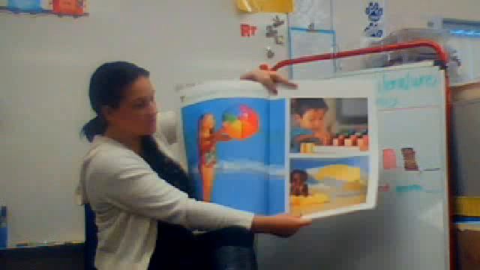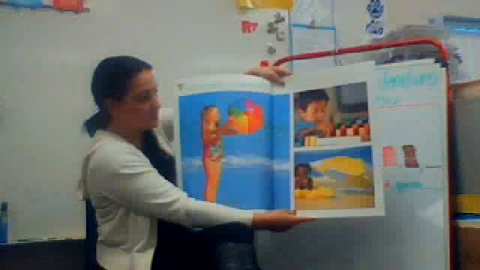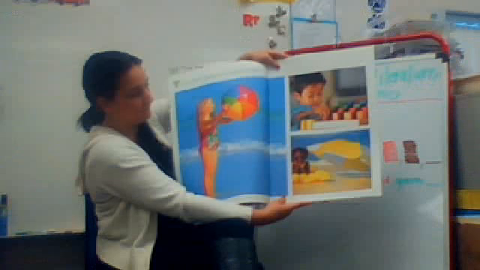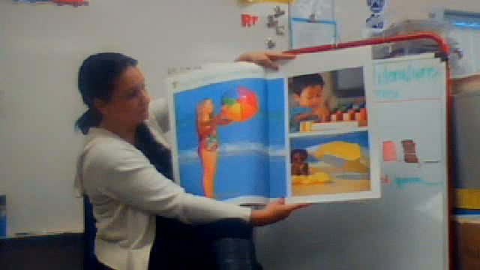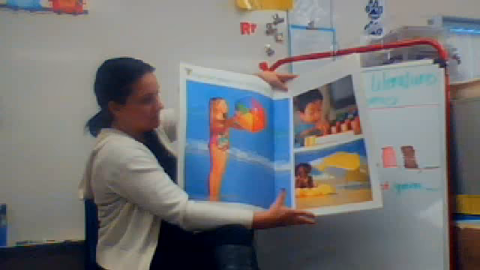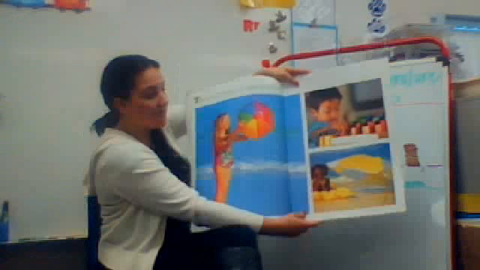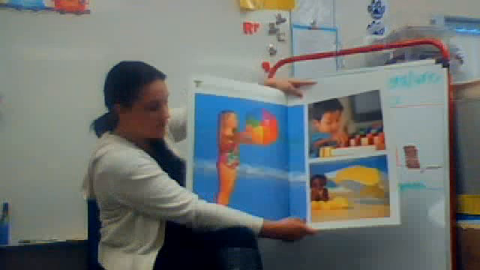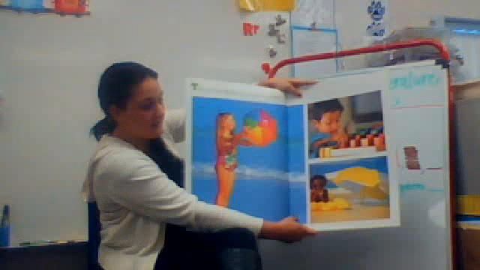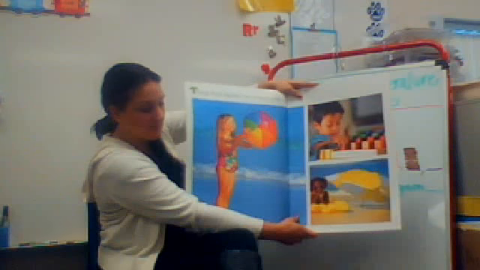Can anyone else show me on this page, or tell me on this page, what makes up a pattern? The blocks are in order and they all go orange, red, green, blue. Perfect. So patterns can have many objects in it, or just 2 or 3 or 4. And this little girl has an umbrella, and the 2 colors that makes up a pattern on the umbrella are going to be yellow and white.